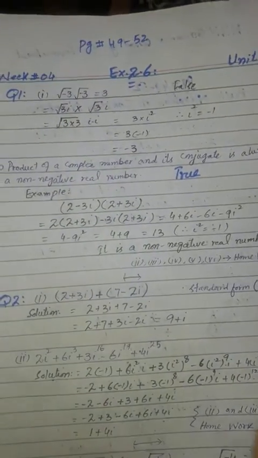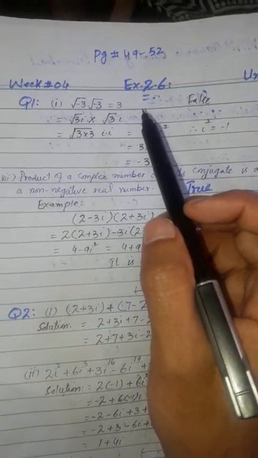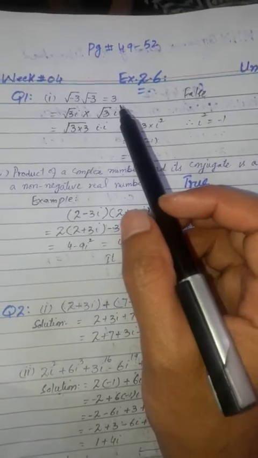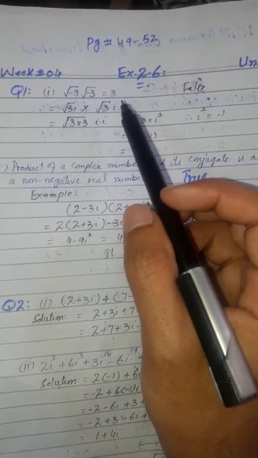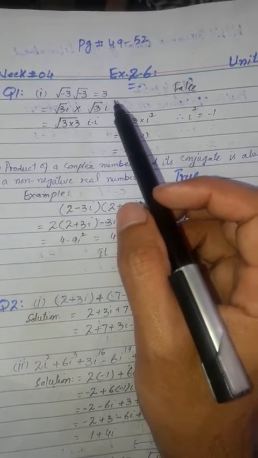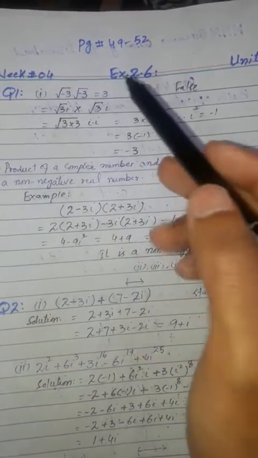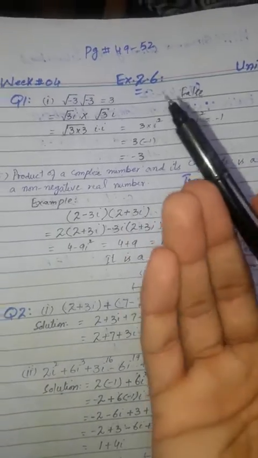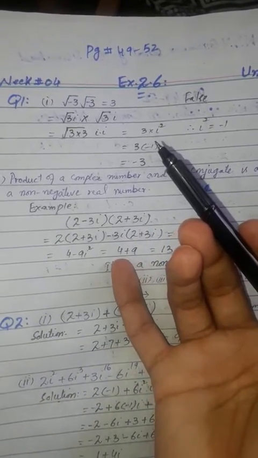Now come to exercise 2.6. The first question is to identify the following statements as true or false. Simply, this is bookwork and you can also solve it in your notebook.